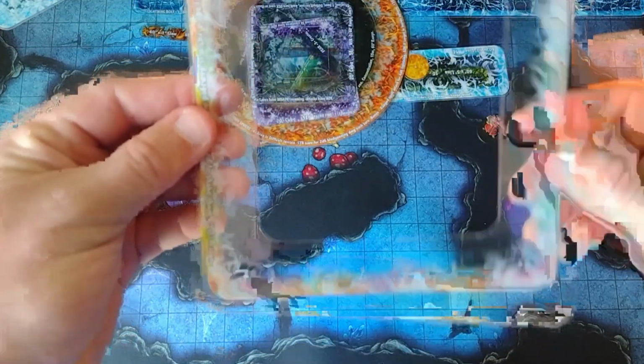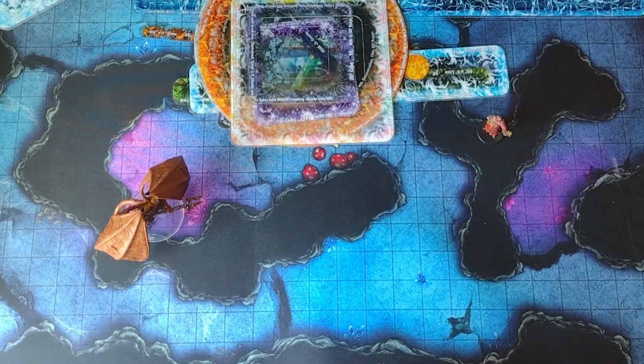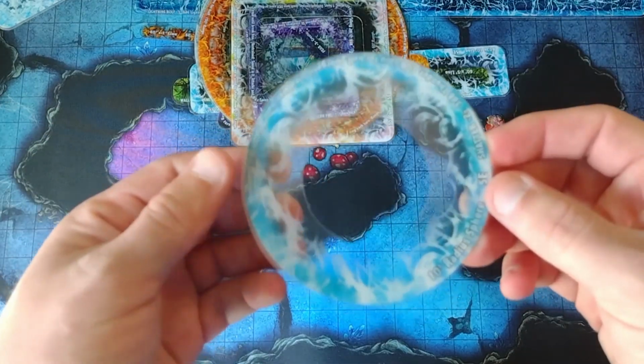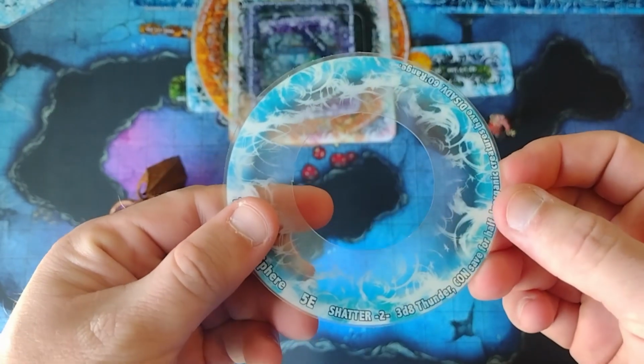It just looks really nice and is a cool effect on the tabletop. Kind of reminds me of the different effects that you can add to Foundry when you're running a VTT. They're not going to be animated like they are on Foundry, but still a very cool little effect that you can put on your table.